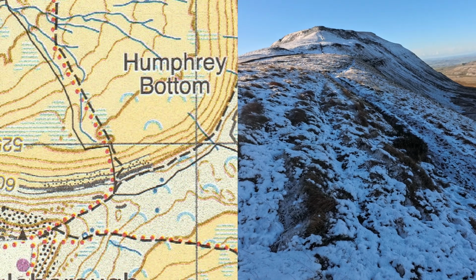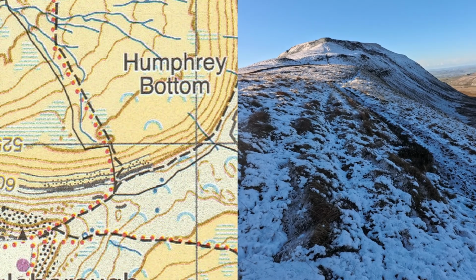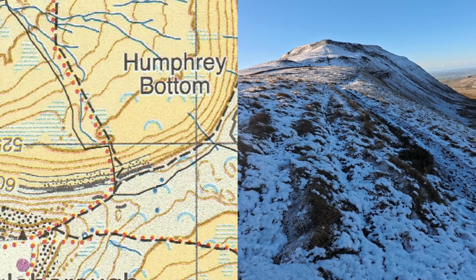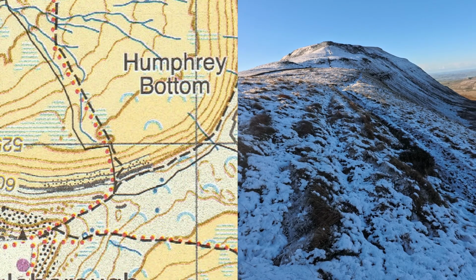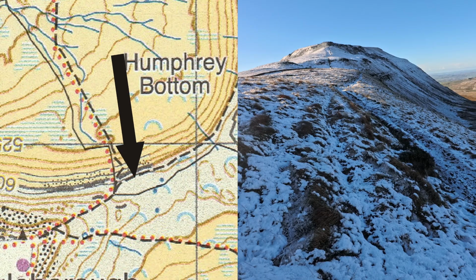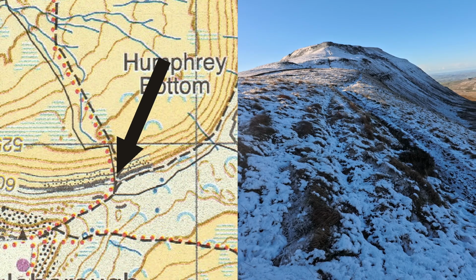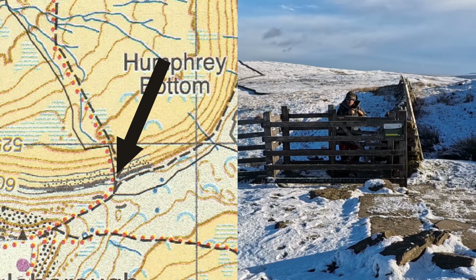Then there's a track which will be just to my right, the right of my route, and this runs along the 600 meter contour line, and this is shown by black dashes that you can see on the map. As the ground starts to rise, I'll come across a wall junction, and after that the track follows a public right of way.